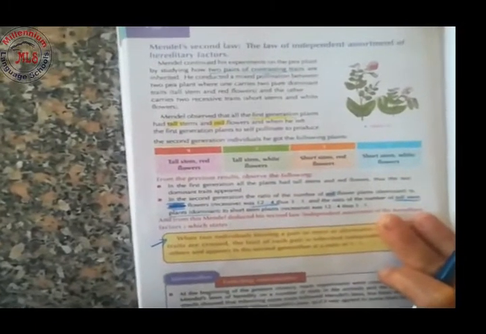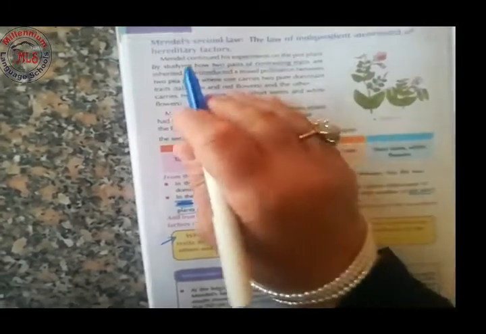Try to read this experiment, this activity, and do it. Now we will talk about the second law, the law of independent assortment of hereditary factors.